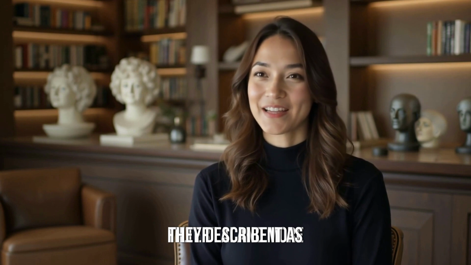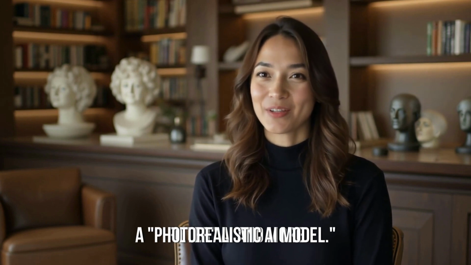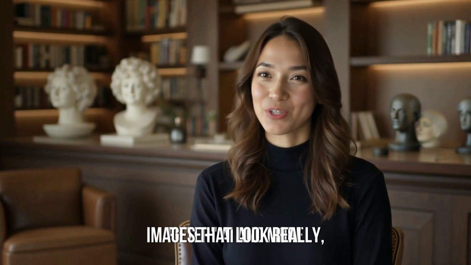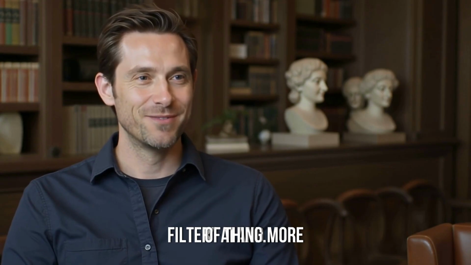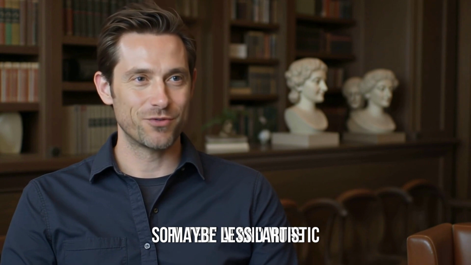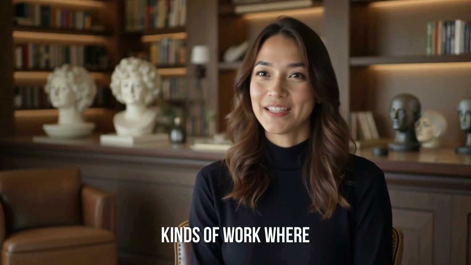They describe it as a photorealistic AI model. So the implication is it's tuned for creating images that look really, really real. High detail, accurate lighting, that kind of thing. So maybe less artistic filter AI and more generate a believable photo AI. That's the impression, yes. Possibly better for certain kinds of work where realism is key.